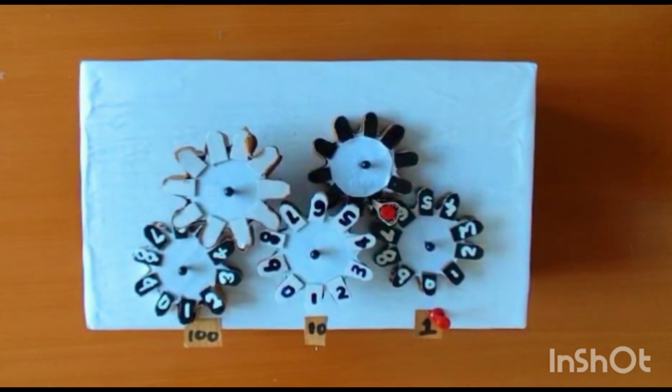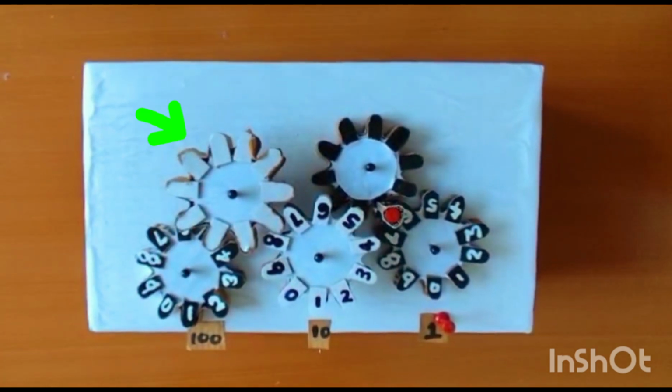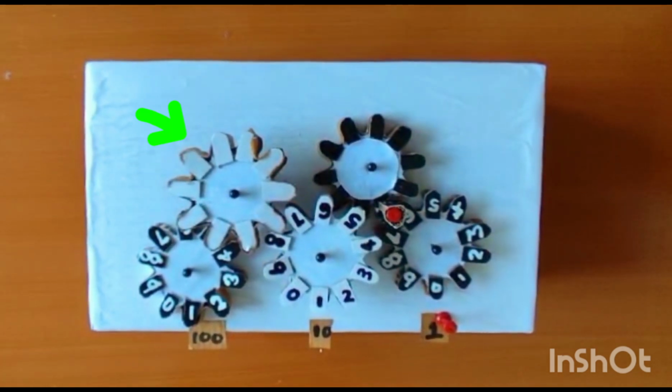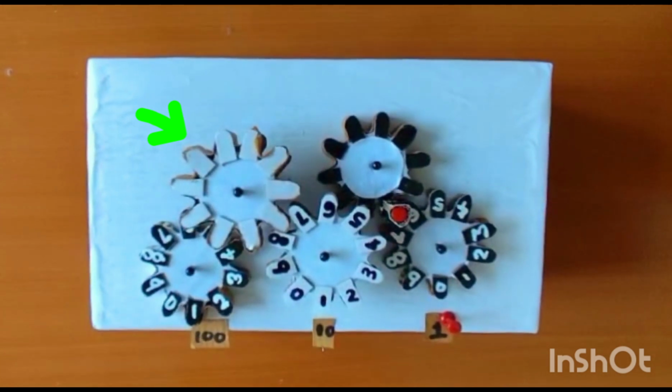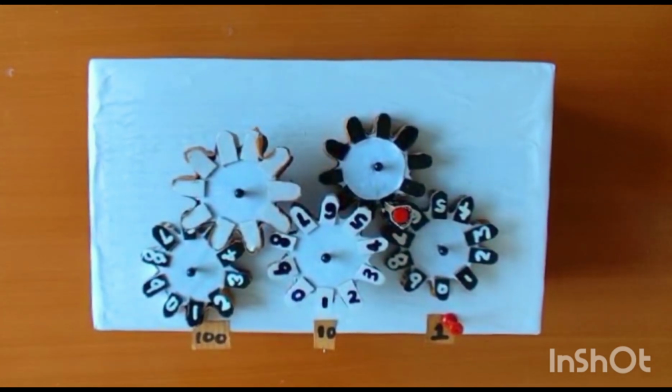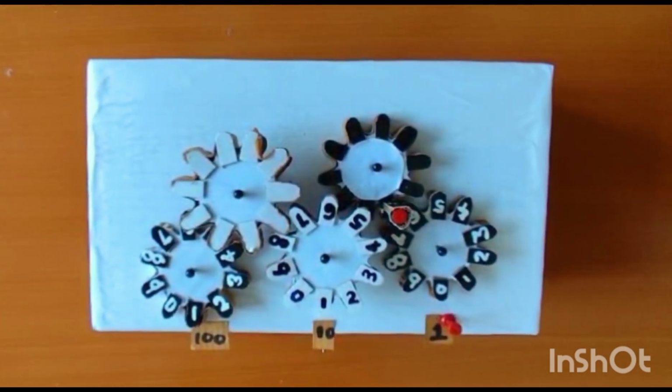The result will be greater than 100. So for that, another gear moves the third gear by one digit after one rotation. This another gear is used to connect tens place and hundreds place. The result is 110.